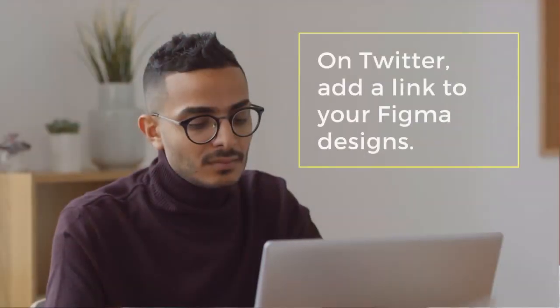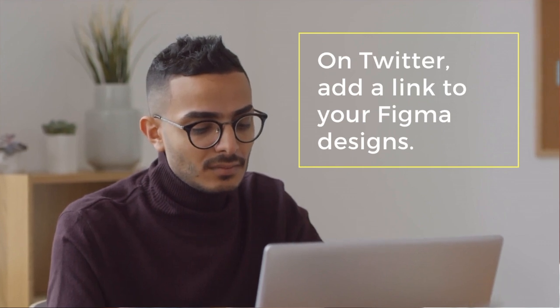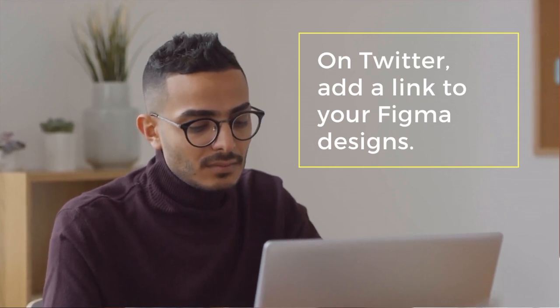Cool, awesome. So I guess one lesson there is for designers who post on Twitter: they should add the Figma link.